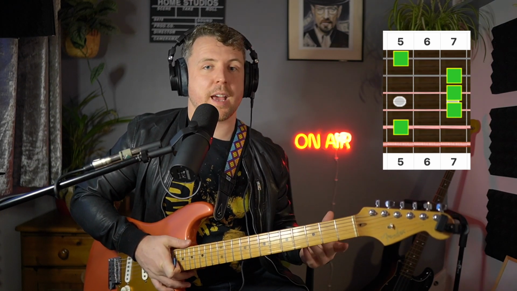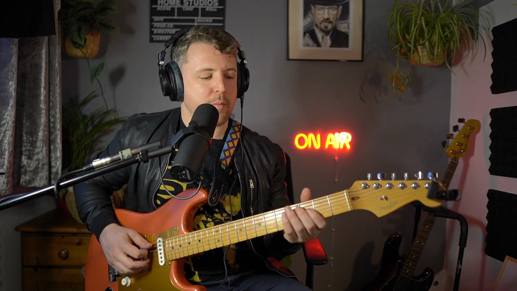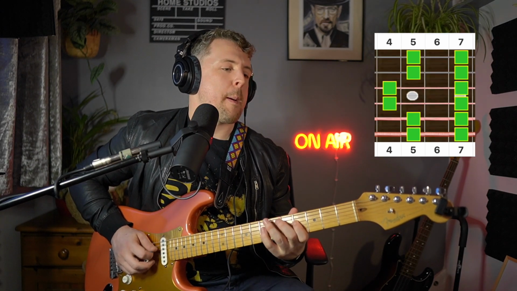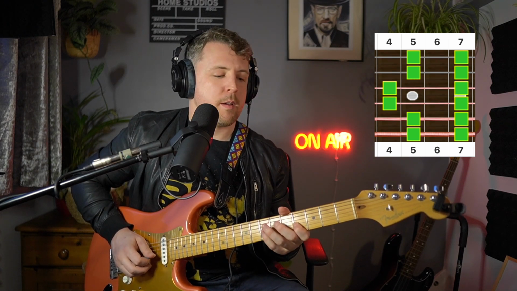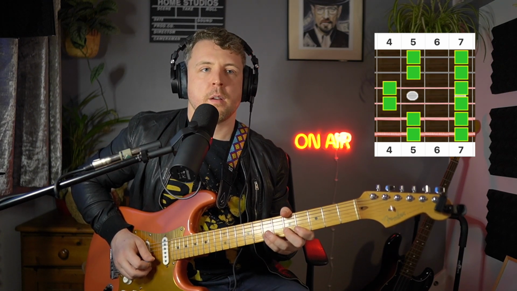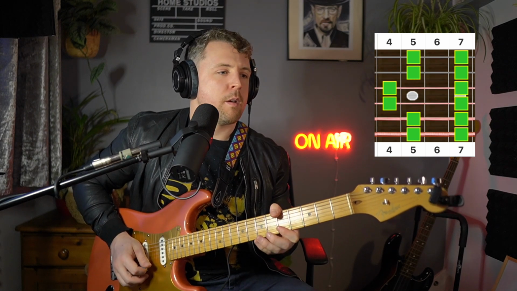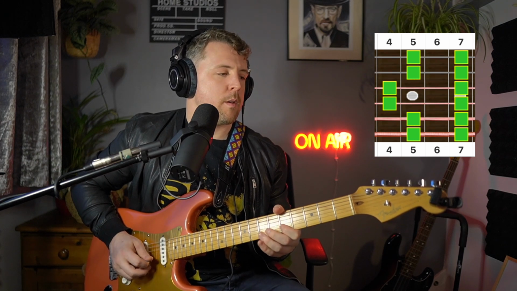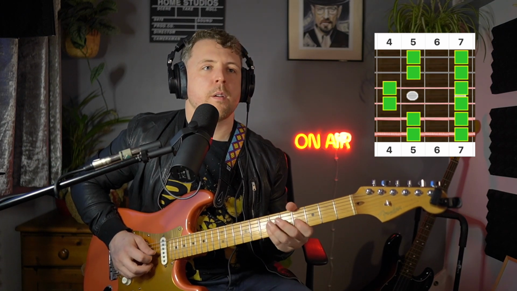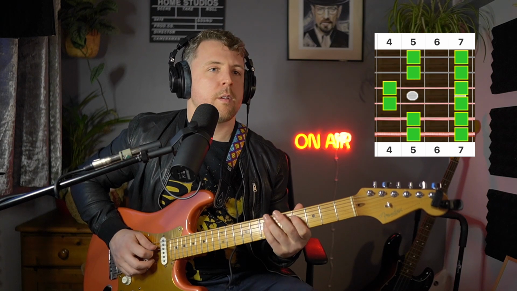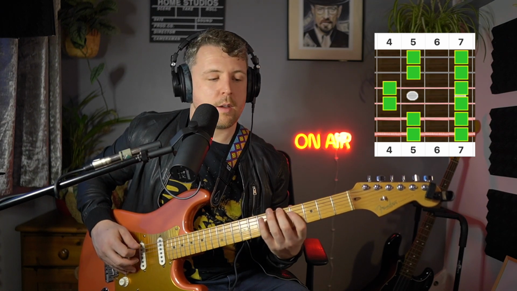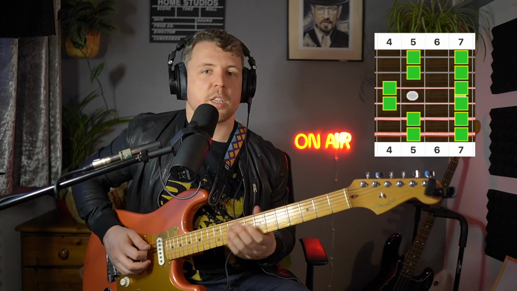Now let's play the pentatonic scale within that shape. So now starting from the root note. Back to the root note, and then you can go down to, okay? So let's play it a little bit faster.